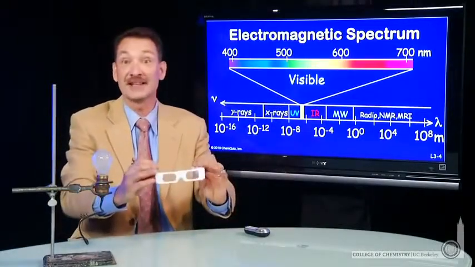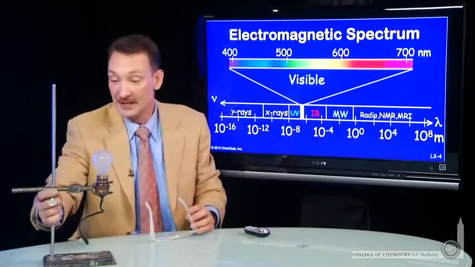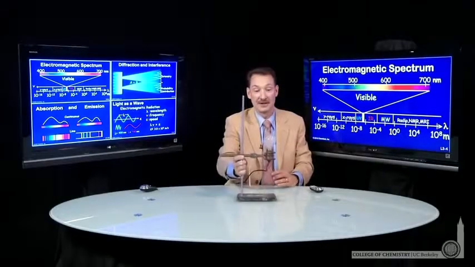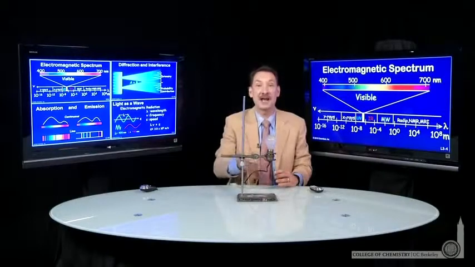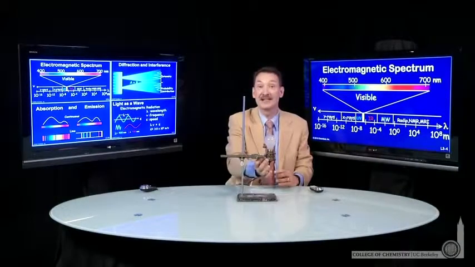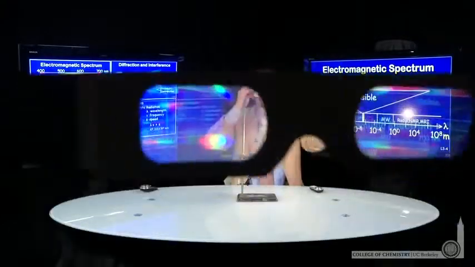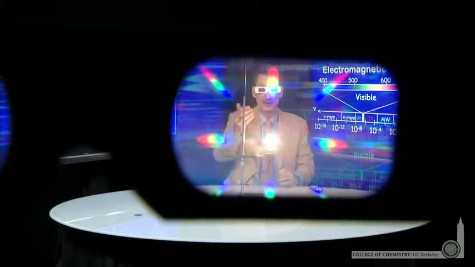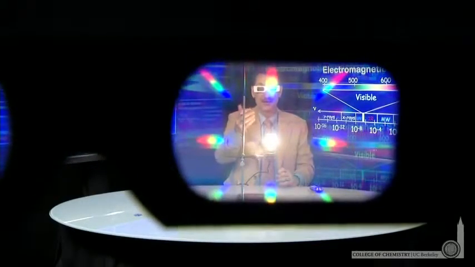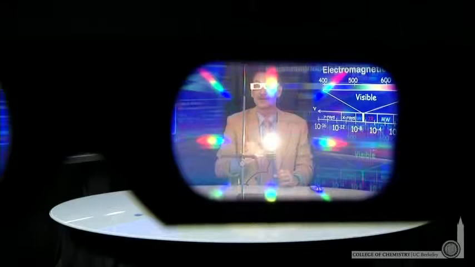There's actually some in these glasses here. What I'm going to do is take this white light source and turn it on, and we'll put on these diffraction glasses, and we'll be able to see, when we look at the light, it resolved into blue, green, orange, red, its component colors.